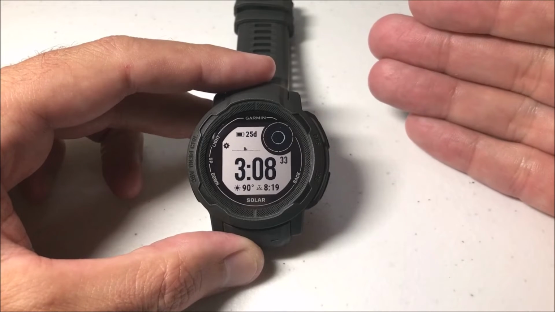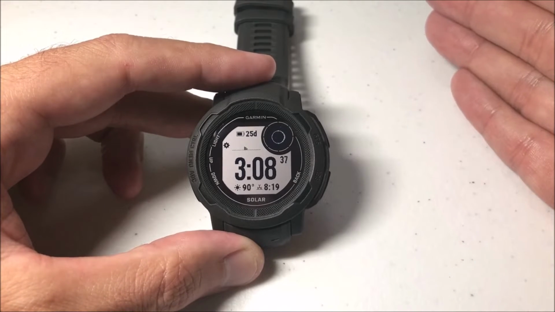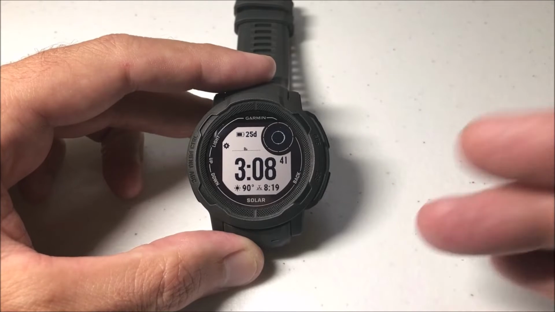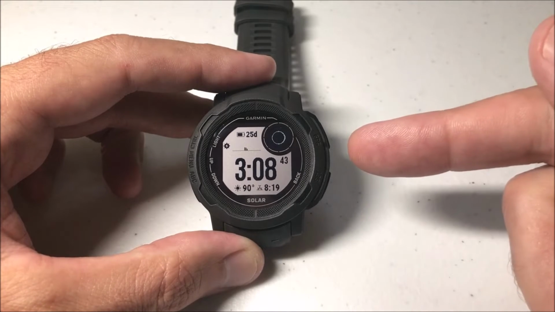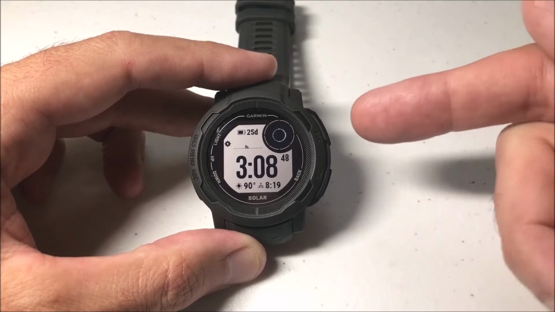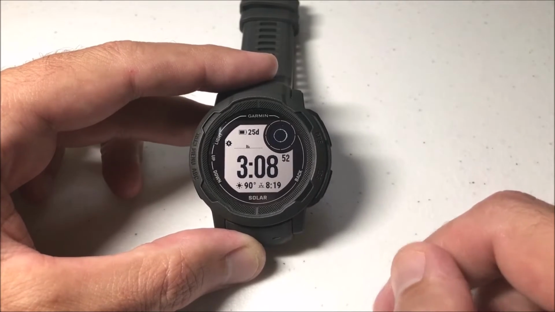The thing that's unique about the Instinct 2 is unlike the Phoenix or Forerunner or some of the more expensive models, those watches already have all golf course data available on them, or at least most golf course data. The Instinct 2, you have to know which course you're going to play, download that course onto the watch before you play, and then you can use the golf activity. I'm going to show you how to do that. It's going to be pretty easy.